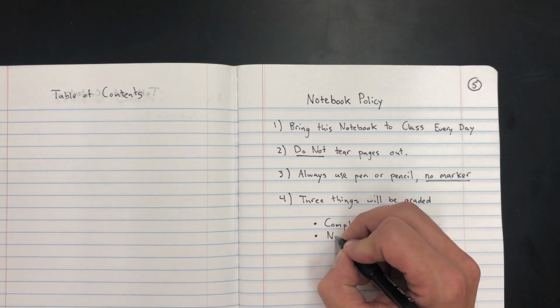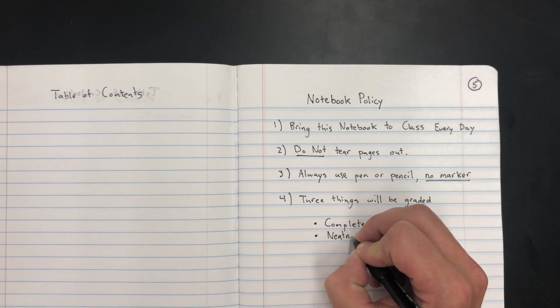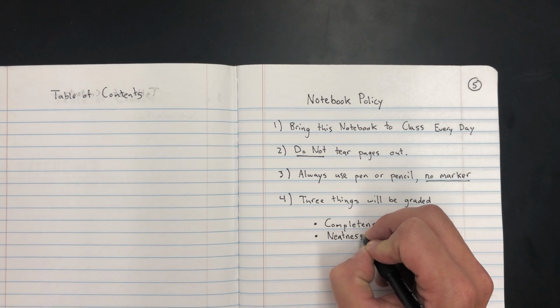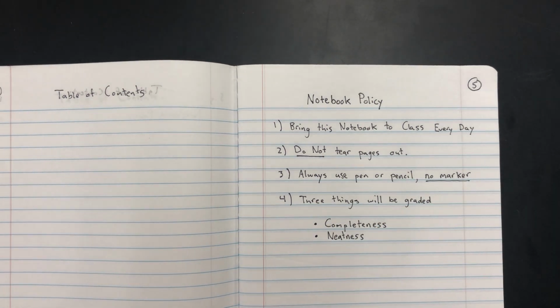Neatness. Now again, when I write this, I know some people will immediately jump to, I have horrible handwriting. Am I going to be docked points? Not really. I'm not grading your handwriting per se. I need to be able to read it, but what I'm going to be looking for is that you haven't torn out pages, you're not using marker.